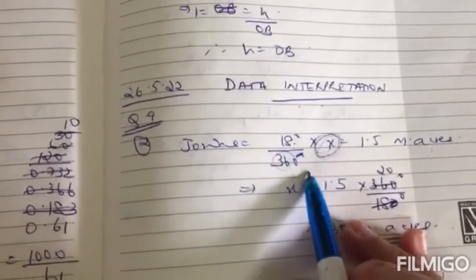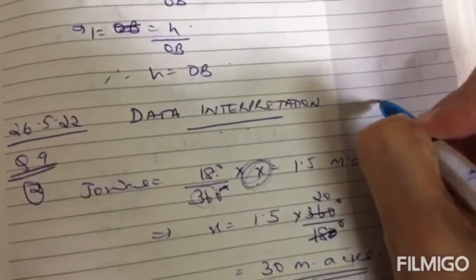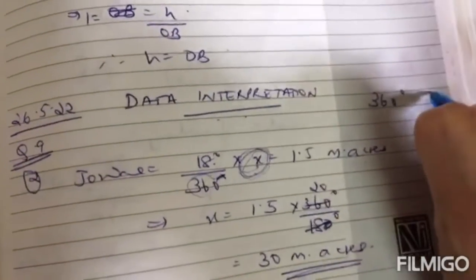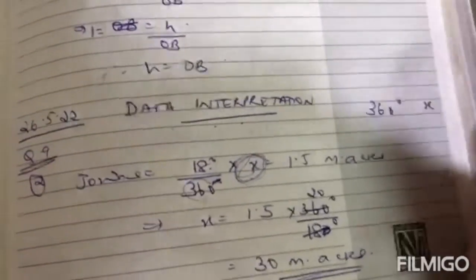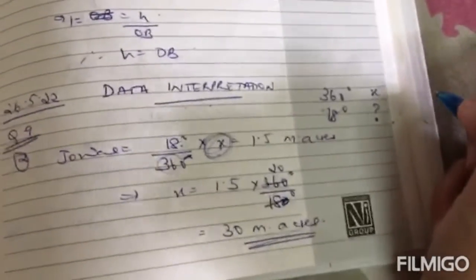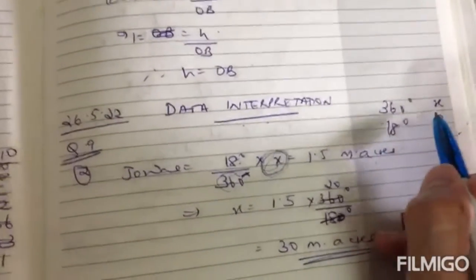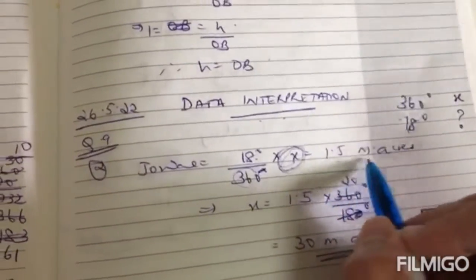So 18 divided by 360 into x is equal to 1.5 million acres. Thinking of 360 degrees as the total area x, 18 degrees represents 1.5 million acres.